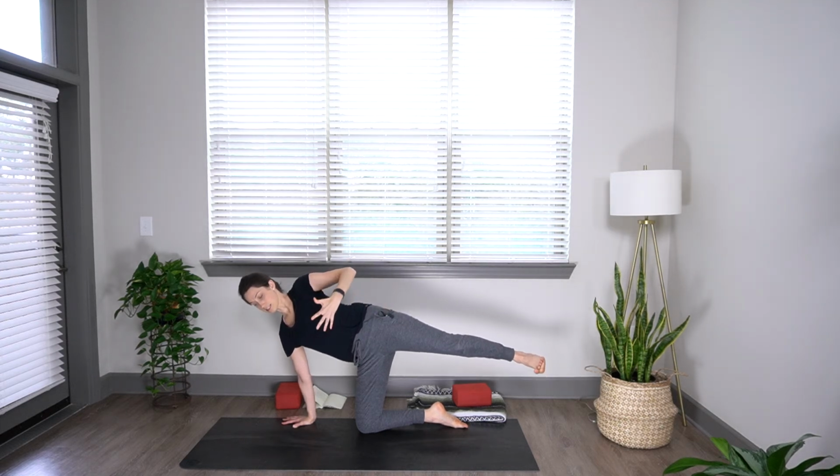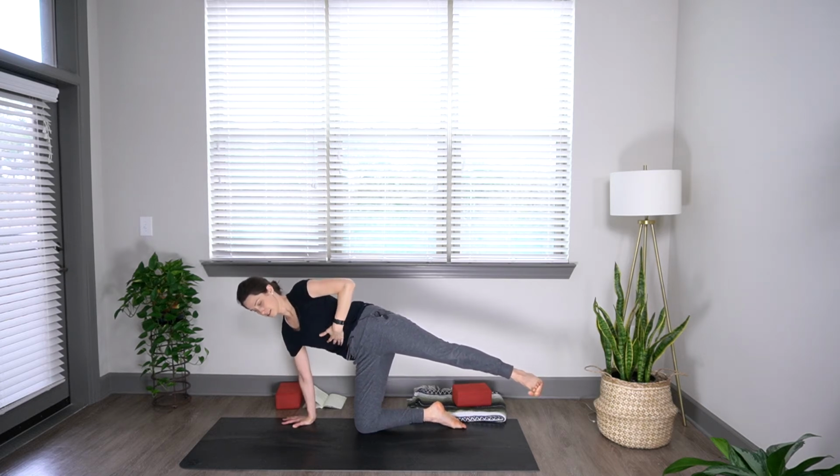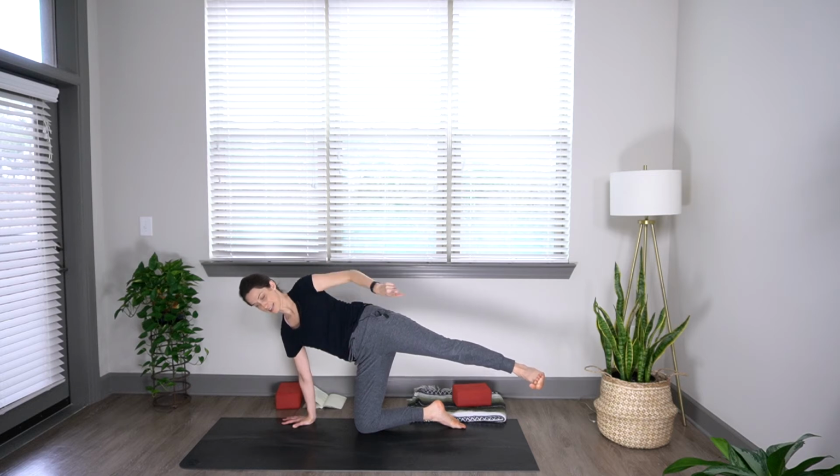Now what we're trying to avoid is arching in the back here and letting these ribs pop out. So take your ribs, hug them in, take your tailbone and reach it toward that left foot. Right, and this is tough, this is challenging, but letting that be okay. We're learning, we're growing, we're getting stronger, and along the way, maybe it's gonna be a little bit bumpy, and that's just all part of the process.